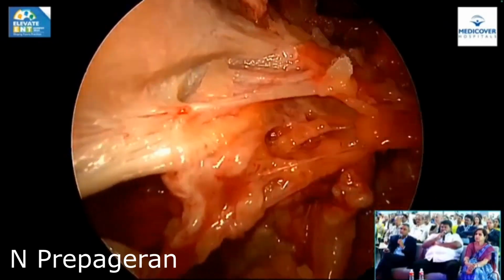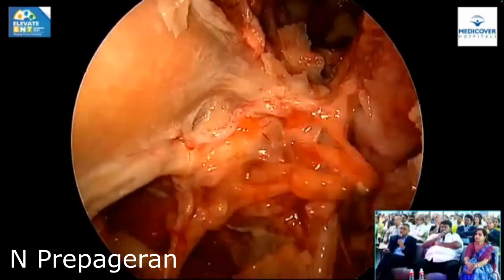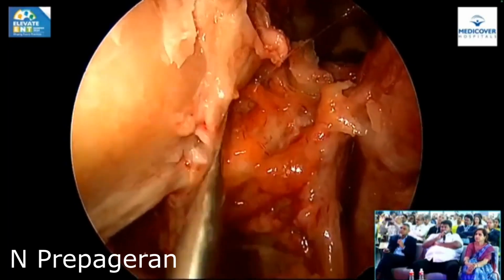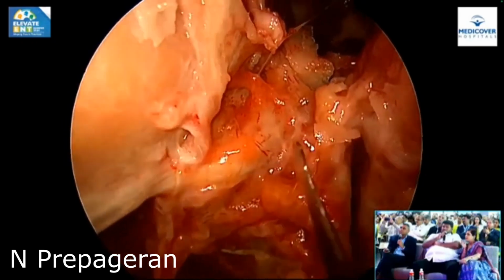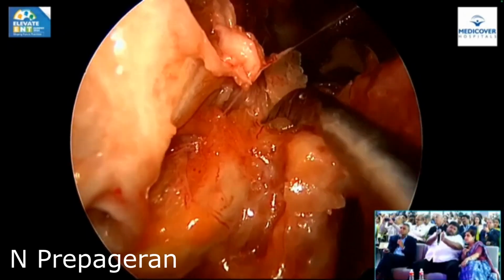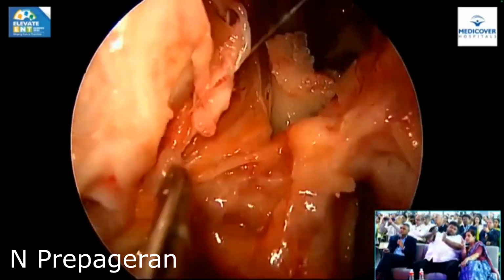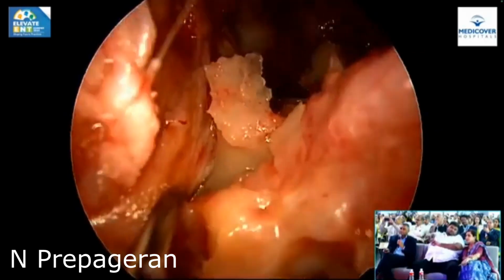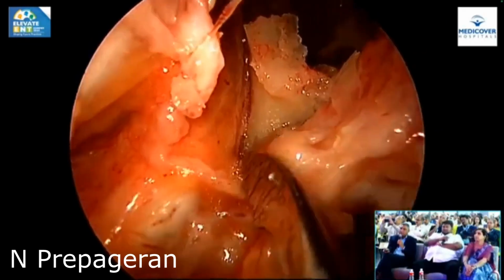So now let's continue our dissection. So follow the V2. The Meckel's curve. Let's follow the V2 backwards. And here would be the foramen rotundum. So I'm going to dissect this a bit more gently. There, guys. Foramen rotundum. Can you see? Okay, the same way, so that's V2.